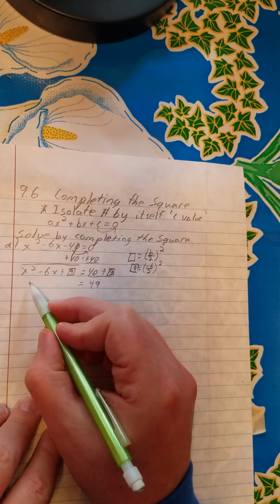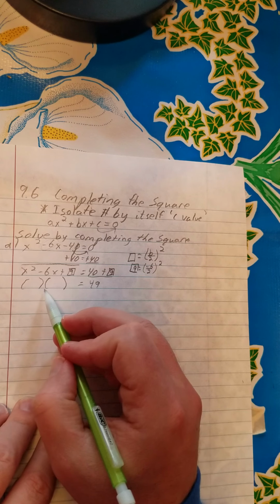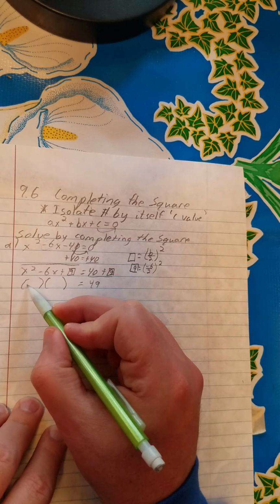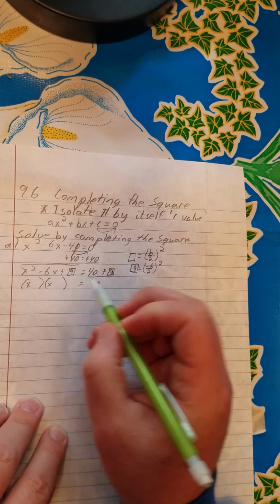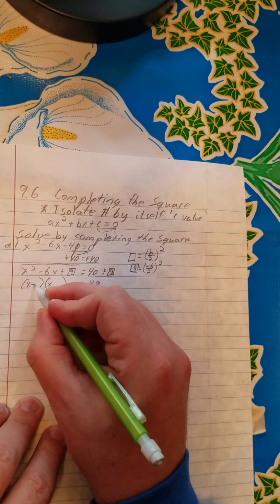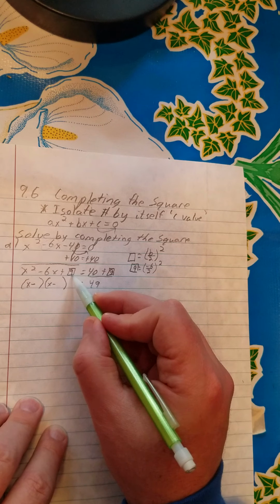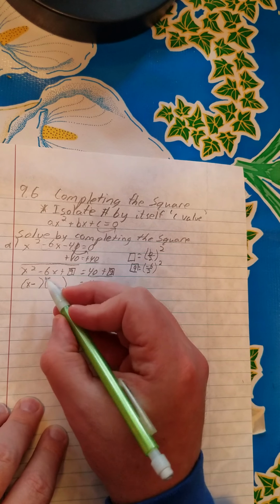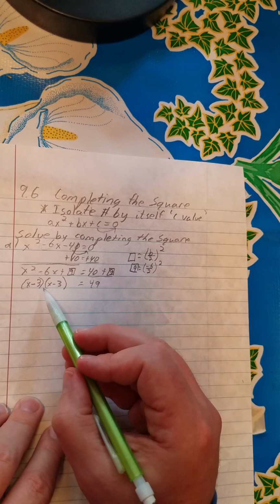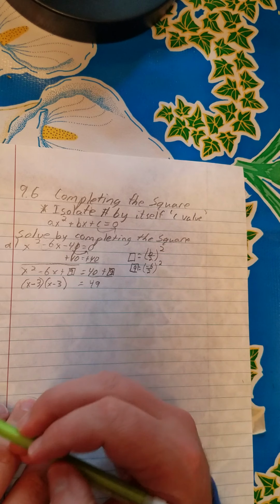On the left side, we're going to create 2 parentheses, which will always be the same 2 terms when you complete the square. X and x will give us x squared. Since the last sign is positive and the middle sign is negative, these are both negative. Now we need to think what 2 numbers multiply to give us 9 and when combined give us negative 6. And that's negative 3 and negative 3.